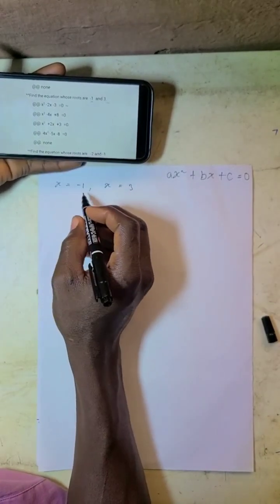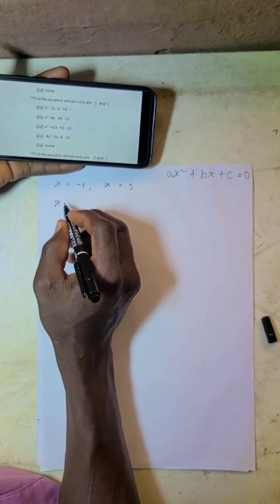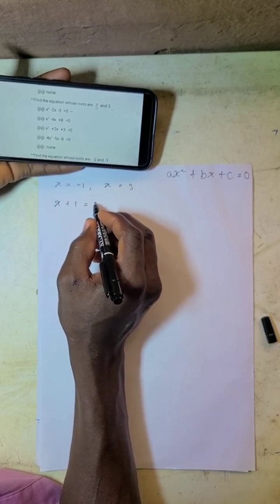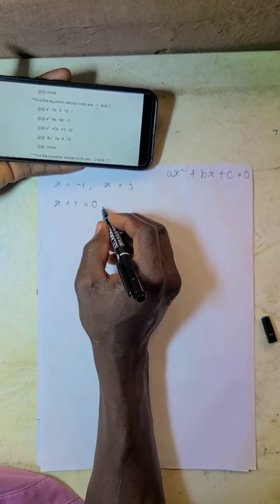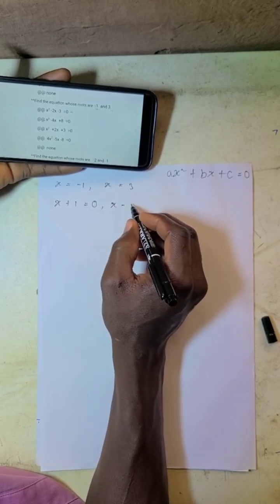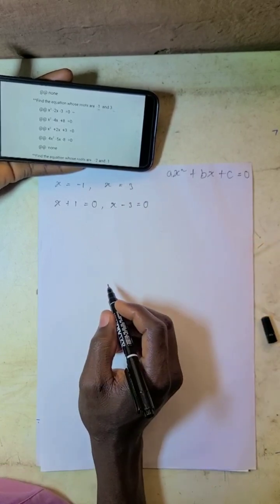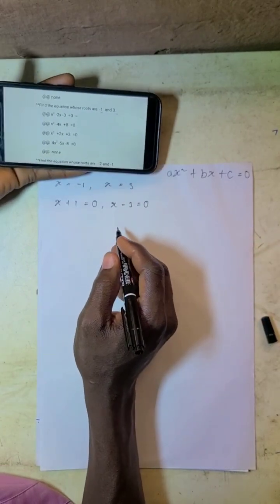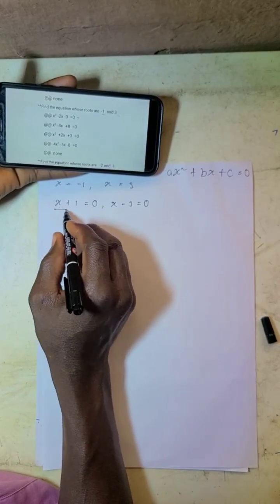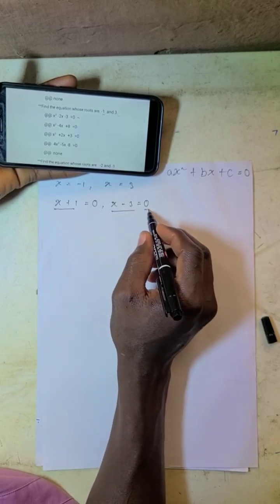Now, the next thing is, let's make this cross equality sign. We can say that our x is going to this side, it becomes +1. There's nothing at this side again, so it's equal to 0. The next part, we can say our x minus 3 is equal to 0. We first of all say that x plus 1 is equal to 0 and x minus 3 is equal to 0.